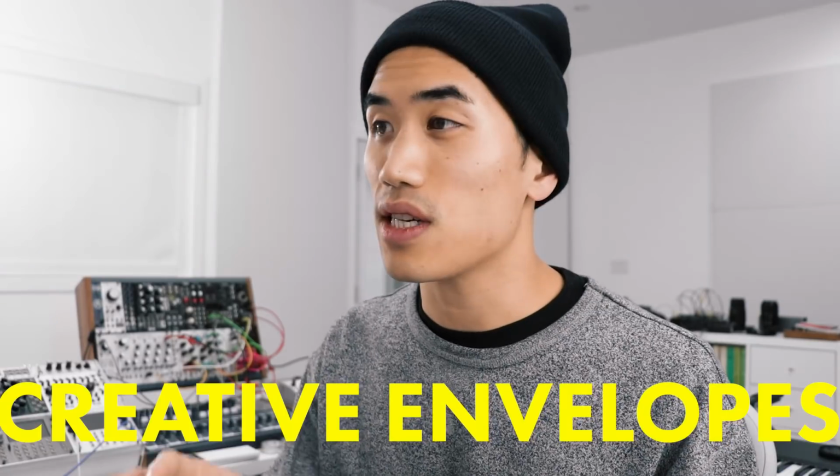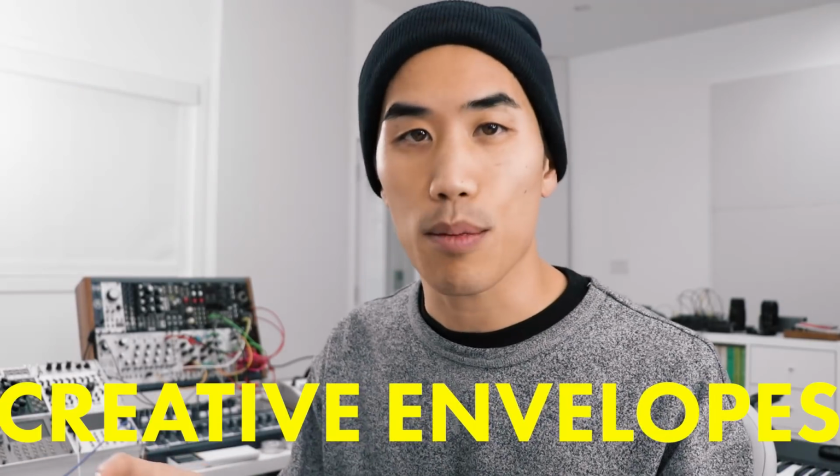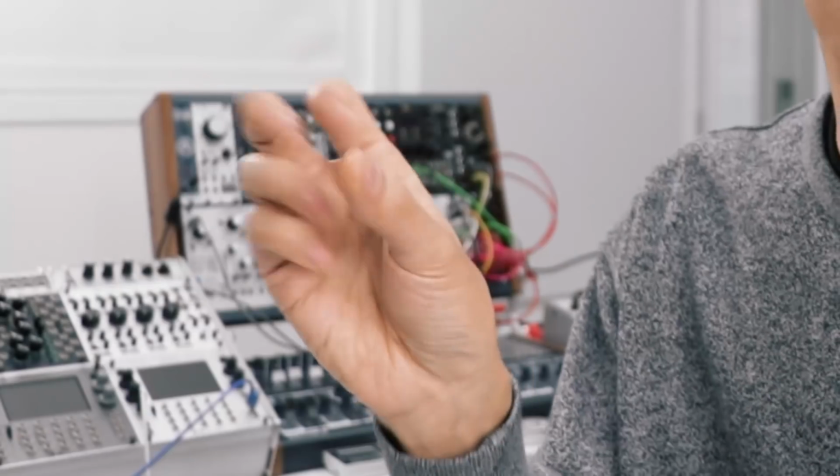So one thing I like to do is assign an envelope to a timbral parameter besides the filter. It's really common to do a sound like this, where you got the filter opening up every time you press a note, giving that wow wow sound. But I like experimenting with other things to shape the attack of a sound, so that could be like putting the envelope on the pitch.